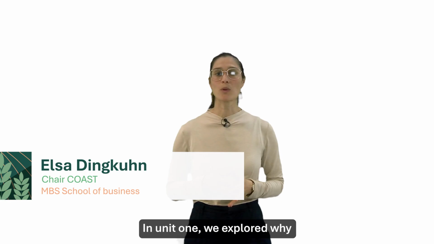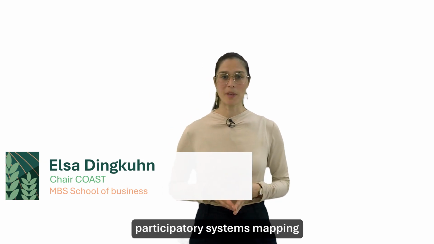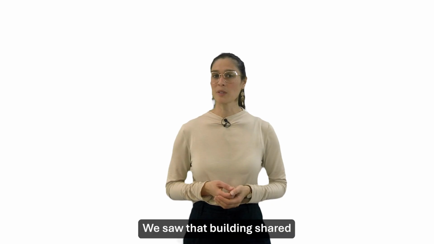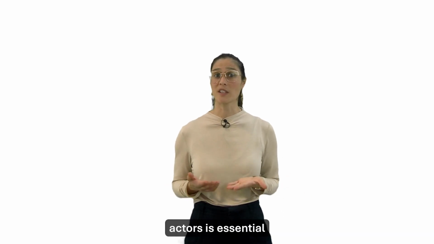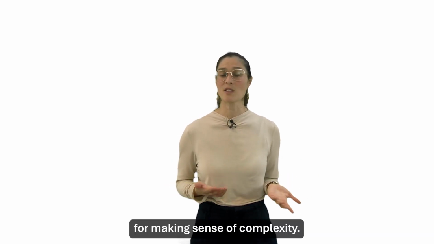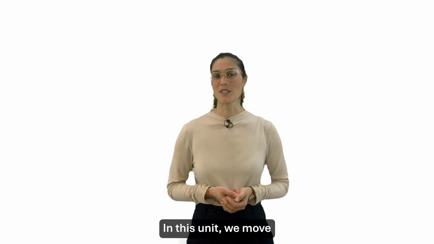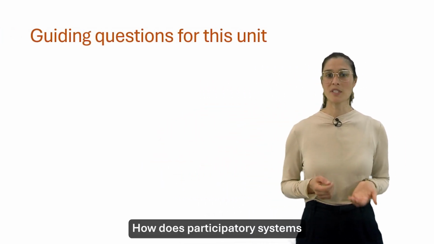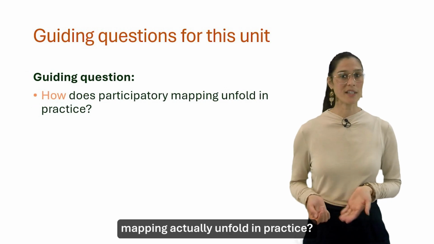In Unit 1, we explored why participatory systems mapping matters when dealing with complex or wicked problems. We saw that building shared understanding among diverse actors is essential for making sense of complexity. In this unit, we move from the why to the how. How does participatory systems mapping actually unfold in practice?